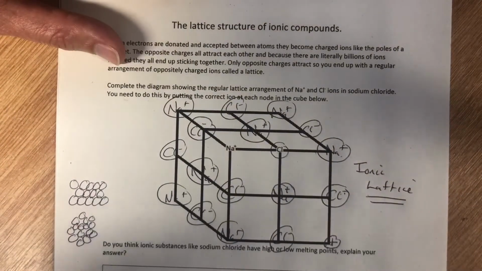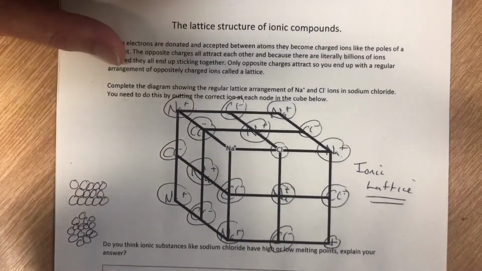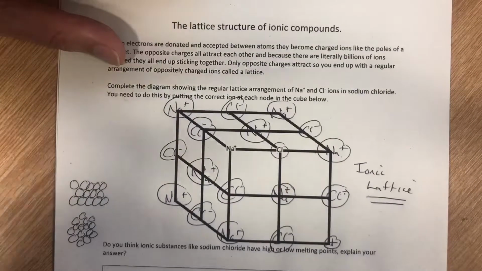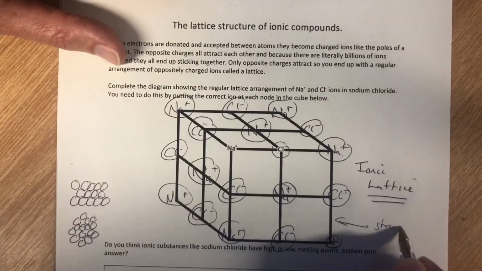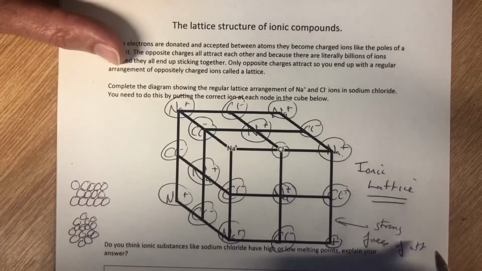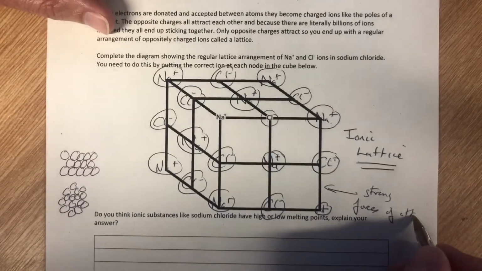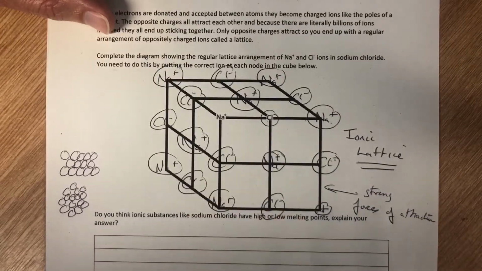Now imagine you have a skip full of, say, ping pong balls, which aren't attracted to each other, and your job was to separate those. Well, that would be easy. You just shovel them out. They'd move apart because they weren't attracted. What we have here are strong forces of attraction, and that's really important in saying whether this has a high melting point or a low melting point.